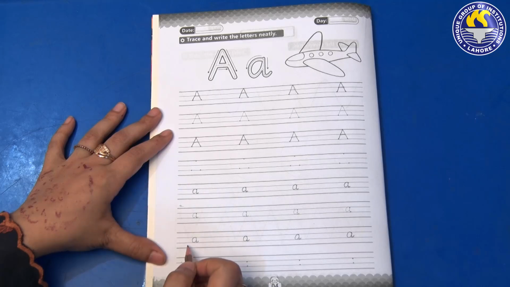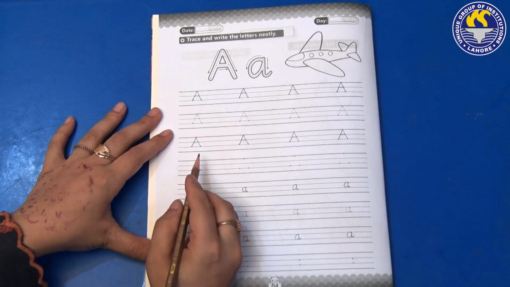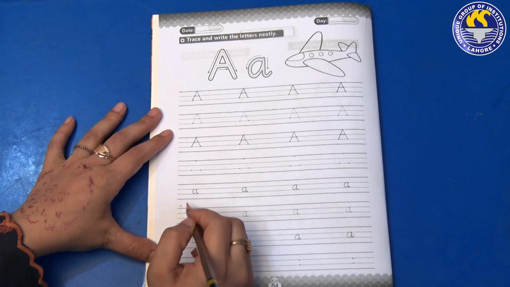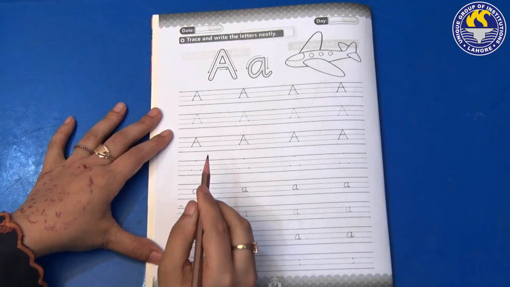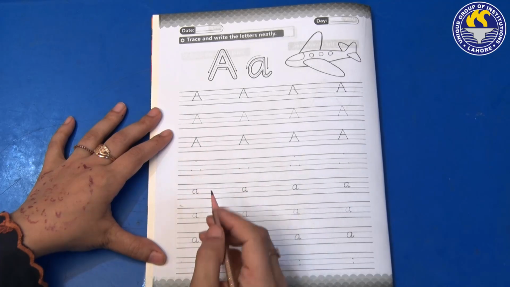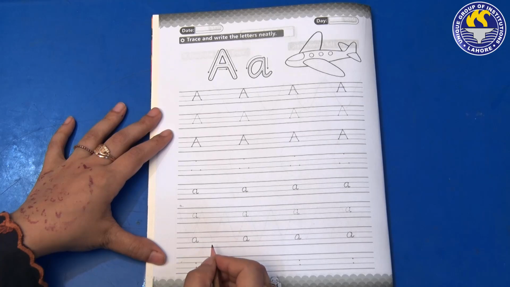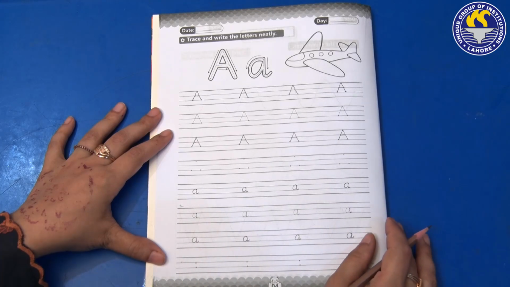Capital letter and the small letter. इन दोनों का जो साउंड है वो दोनों का सेम है. जो कैपिटल लेटर है वो हम 3 लाइन्स में लिखते हैं और स्मॉल लेटर्स को हम 2 लाइन में लिखेंगे. एंड द साउंड ऑफ लेटर ए इज सेम. ए.